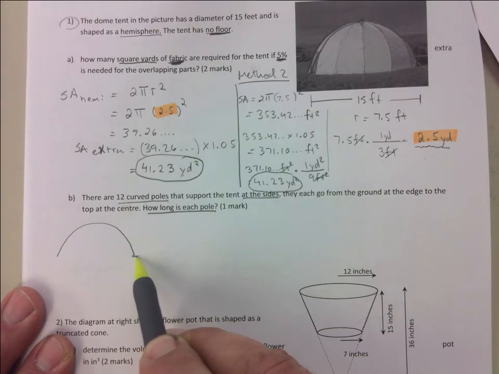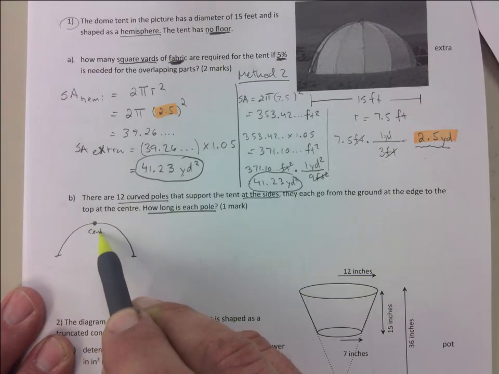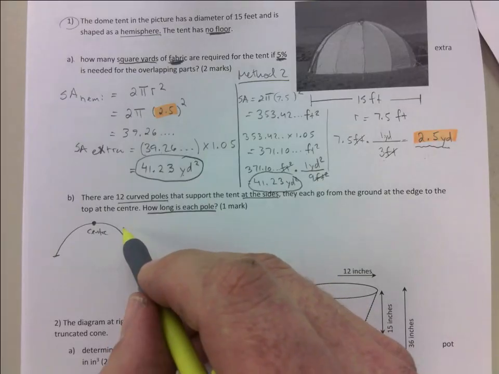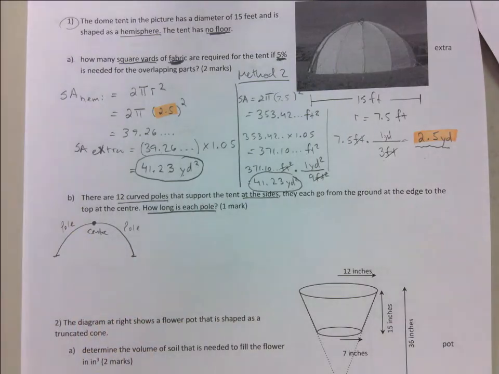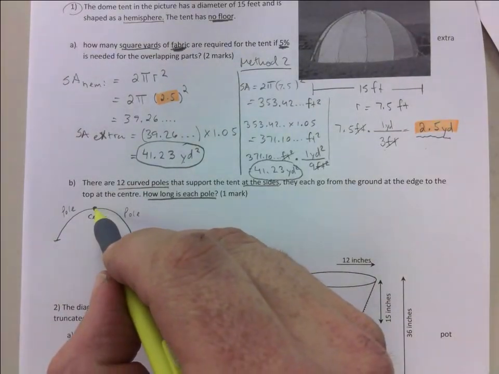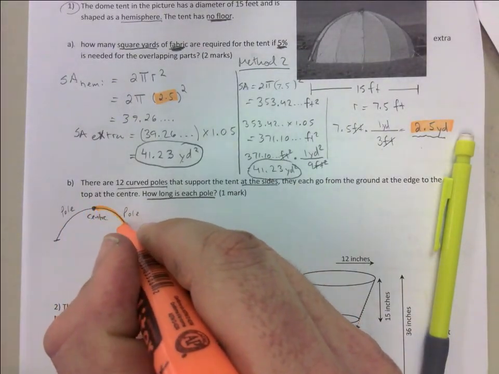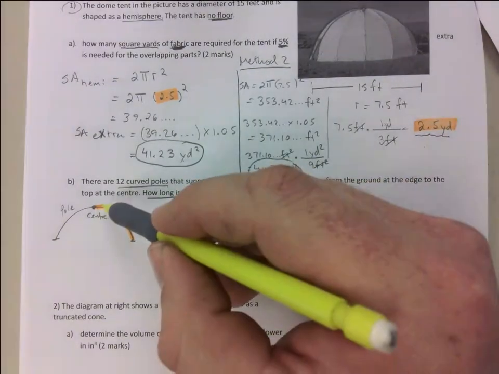okay, this is the bottom here. This is the center. This is a pole on this side, there's another pole on that side. How long is each pole? Like this is one of them. I'll just highlight, this is one pole right there. How would you figure out that length?